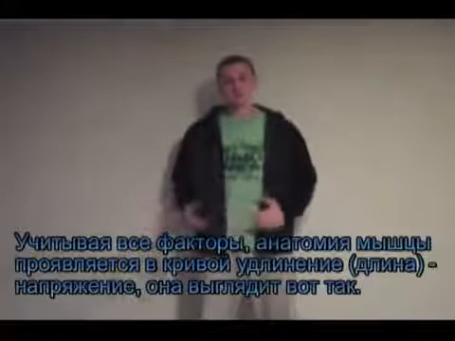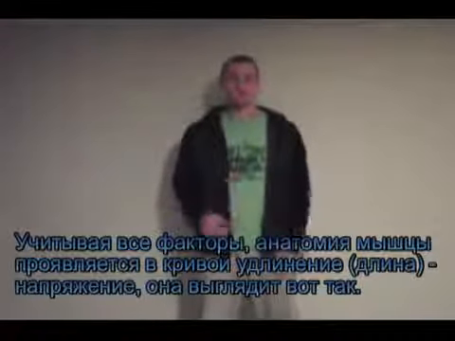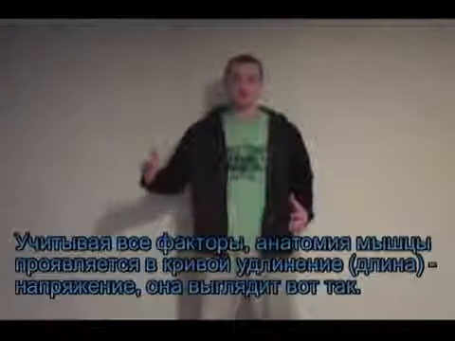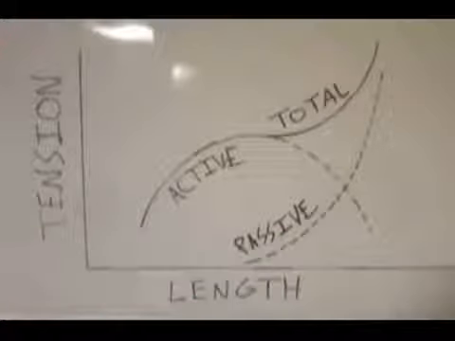So again, the thick filaments pulling on the thin filaments is your voluntary or your active tension. When the titin gets stretched out, that's when you get passive or involuntary tension. So altogether, the anatomy of a muscle creates a length tension curve. Here's what it looks like.